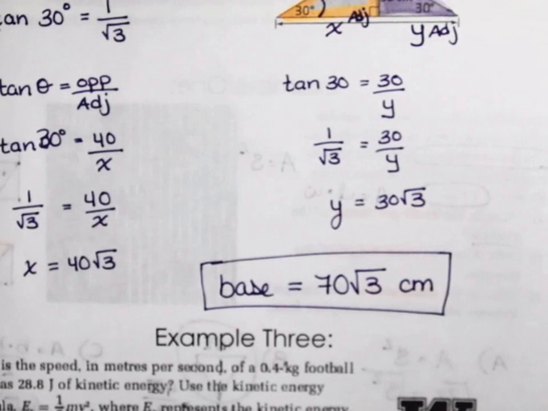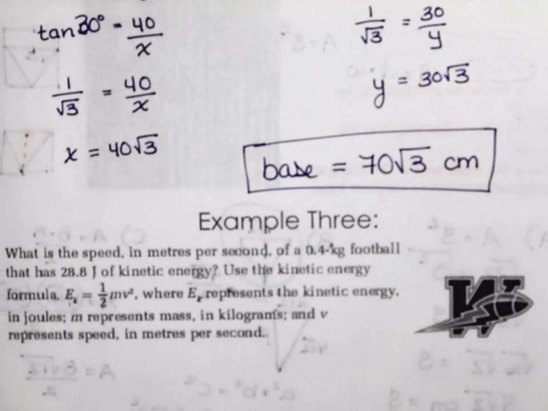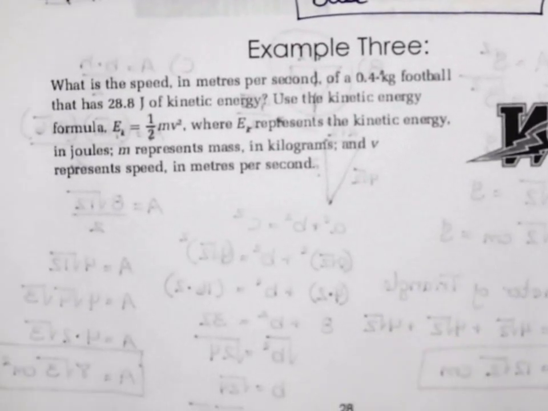Okay, so again, not super hard math, but we had to think about some stuff. The speed in meters per second of a 0.4 kilogram football that has 28.8 joules of kinetic energy. Use the kinetic energy formula given here. Energy kinetic is equal to 1/2 mass times velocity squared, where EK represents the kinetic energy in joules, m represents the mass in kilograms, and v represents the speed in meters per second.